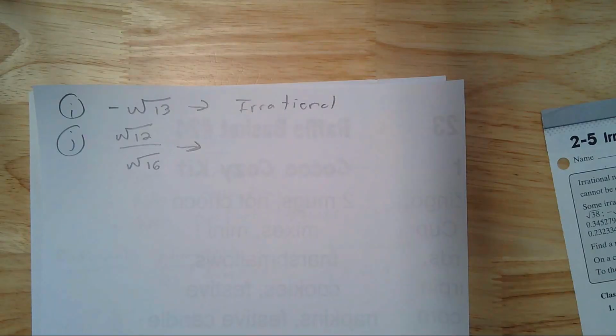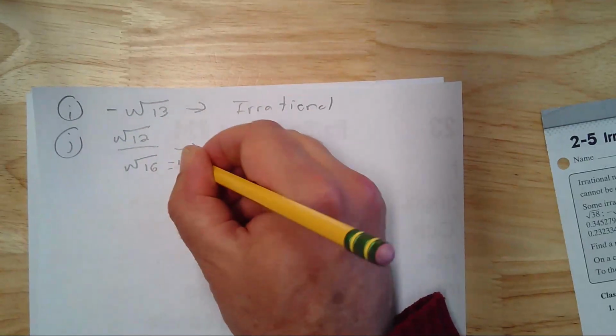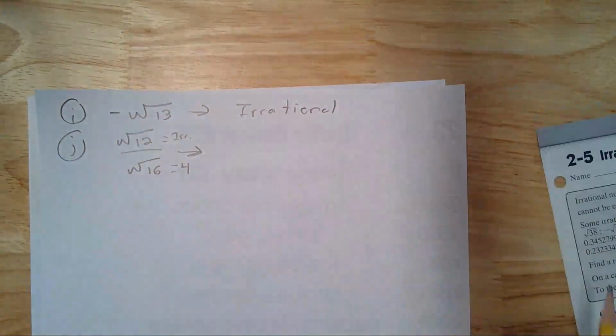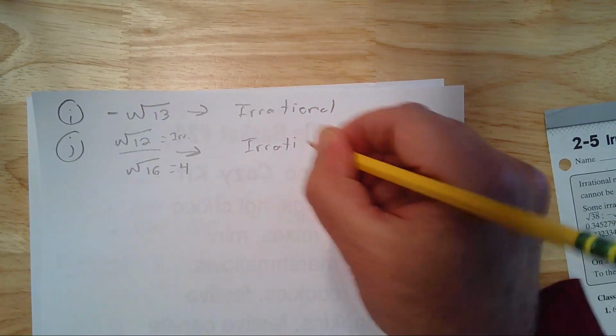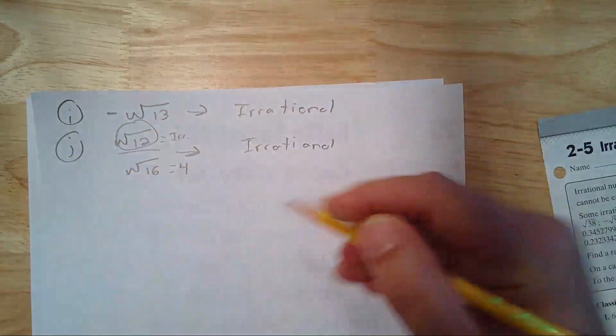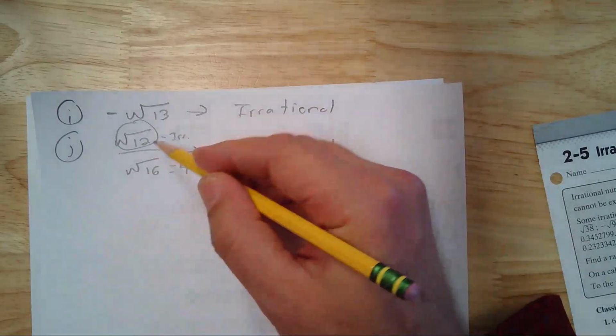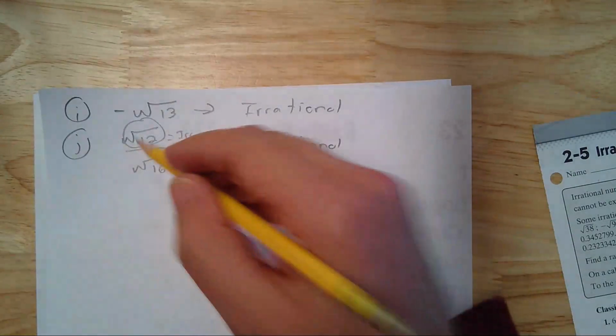Root 12 over root 16. Irrational because it's... Oh wait, no, rational because it's over a fraction. It'd be over 4. What do you think? I think it's rational. Rational? I do agree that this can be turned into 4, but that top one is irrational. I cannot divide an irrational number into a rational number. This is 4, that is rational, but I can't divide this into that because this never ends.